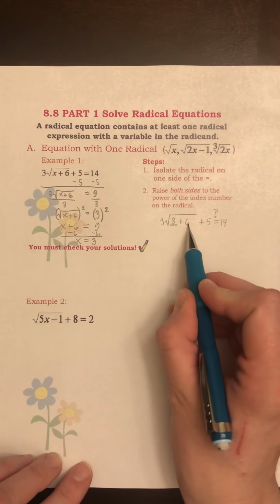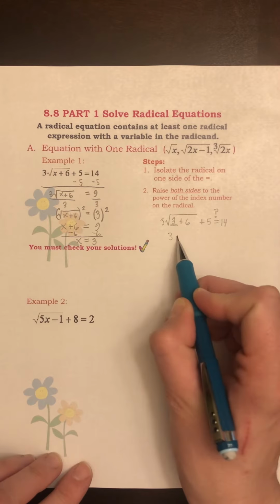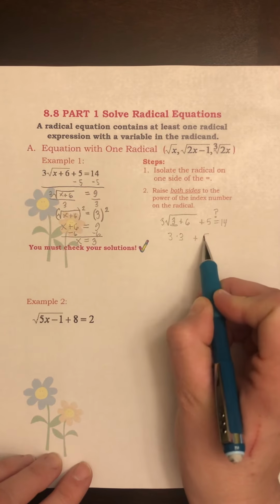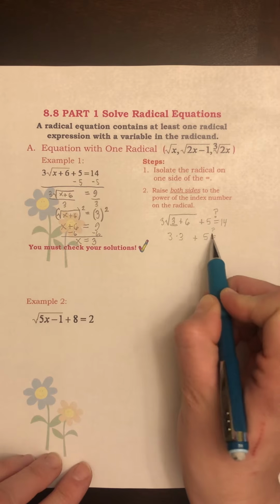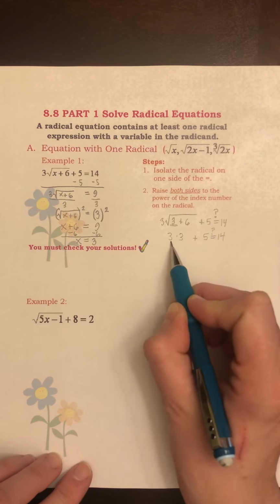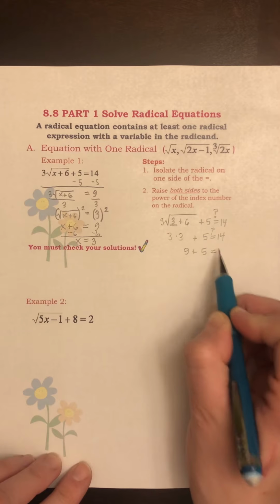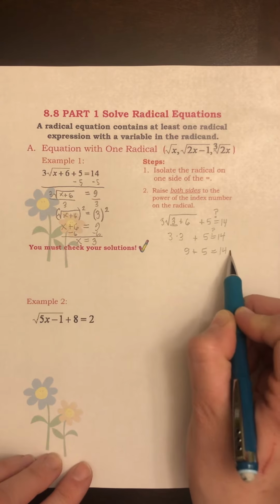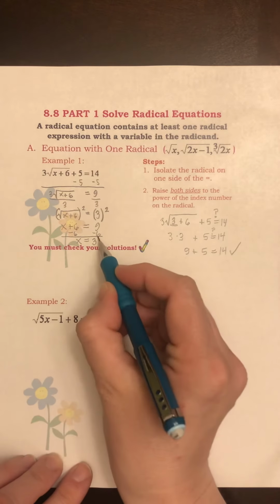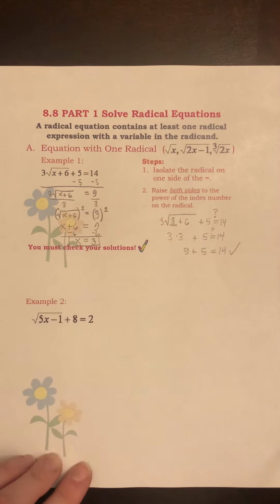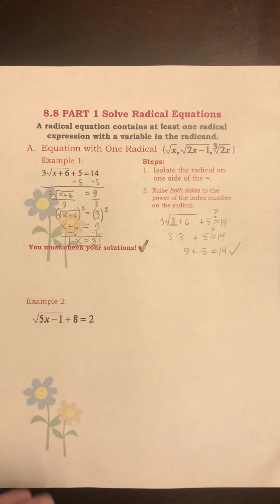So 3 plus 6 is 9. The square root of 9 is 3. Then I would do multiplication. 3 times 3 is 9. And is 9 plus 5 14? Absolutely. So we would be able to say without a doubt that x equals 3 is a solution. What happens if you plug it in and it doesn't work out? Then we would say no solution. So that's definitely an option.